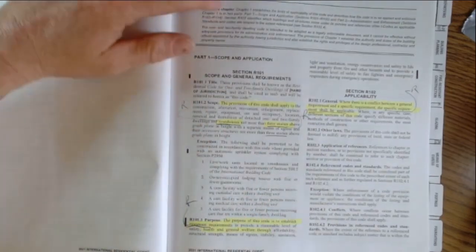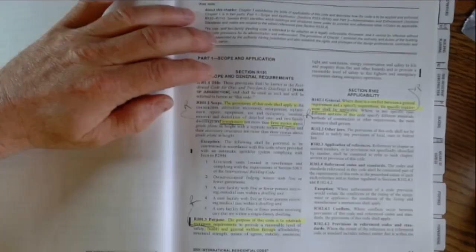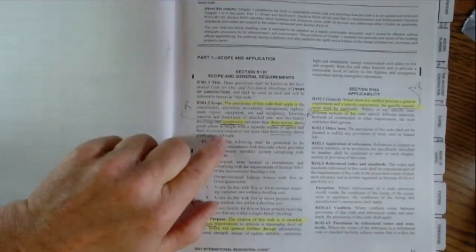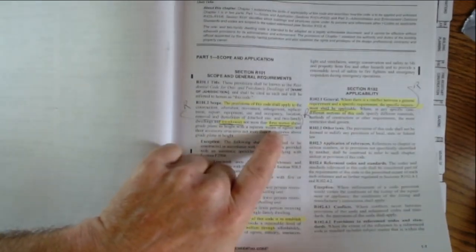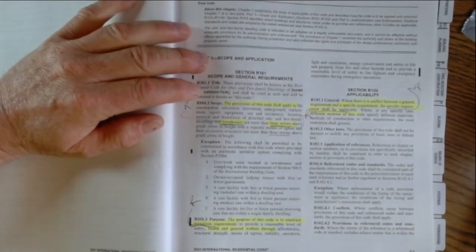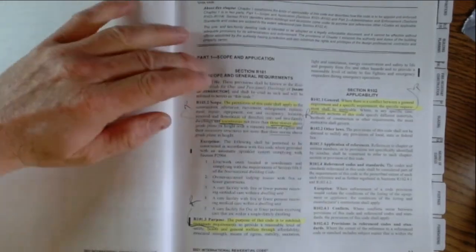Chapter 1, some things you're going to want to highlight. Understand the IRC is applicable to townhomes and homes, regular houses up to 3 stories. If you're going to go outside of that, you're going to have to be in the realm of the International Building Code. Important to keep that in mind.